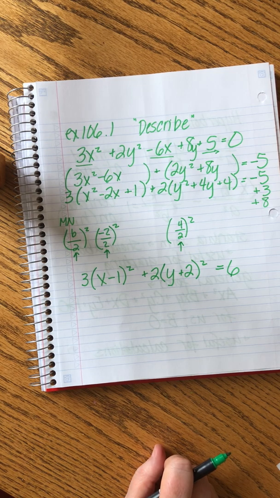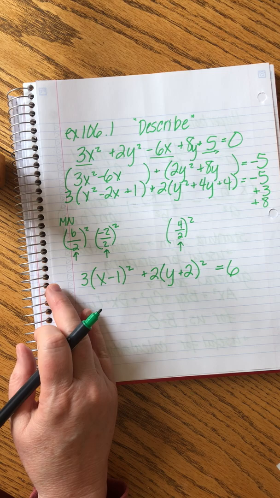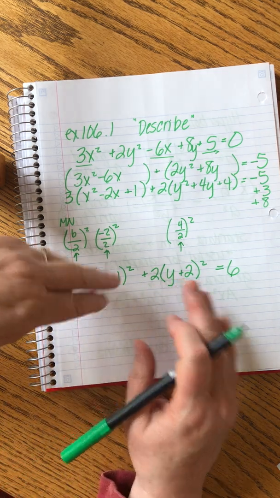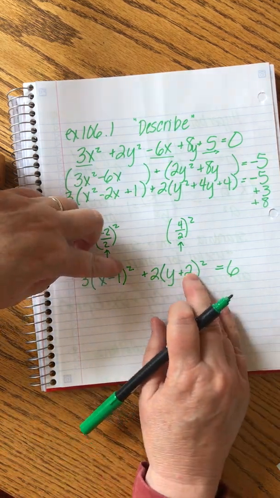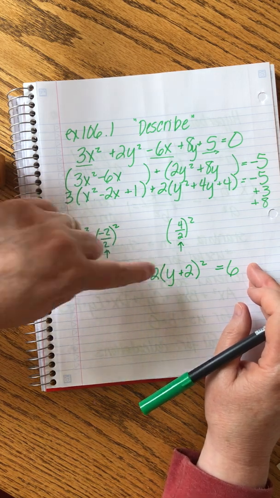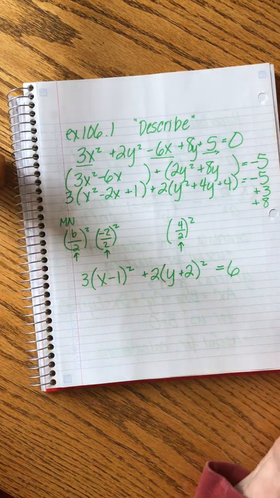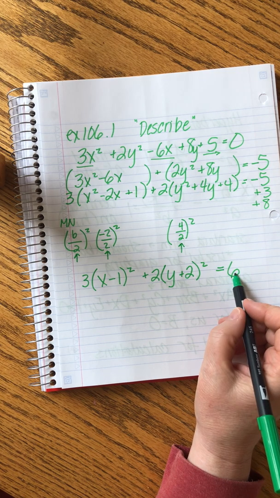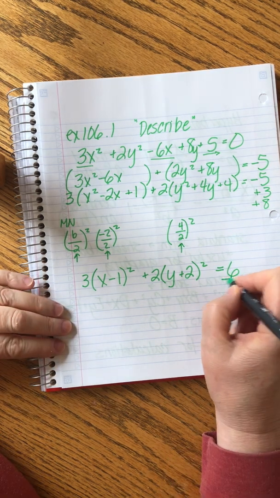All right, so we completed the squares. We factored out what we didn't want first, then we completed the squares. We balanced these magic numbers on the other side by remembering that this matters. And now our last step is we have to turn this into a 1.